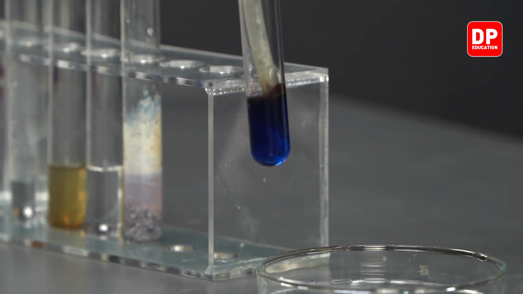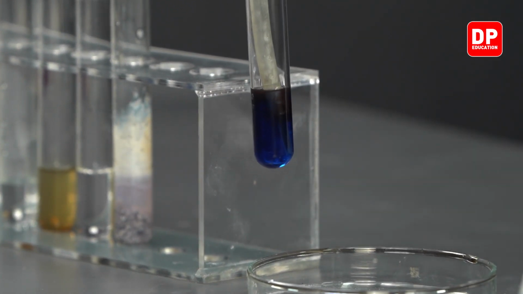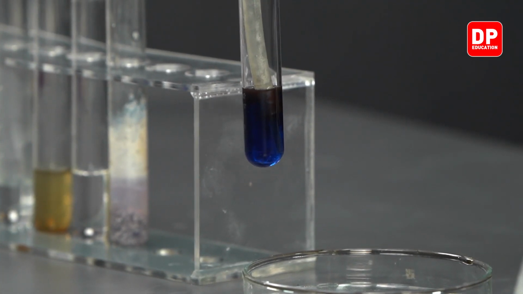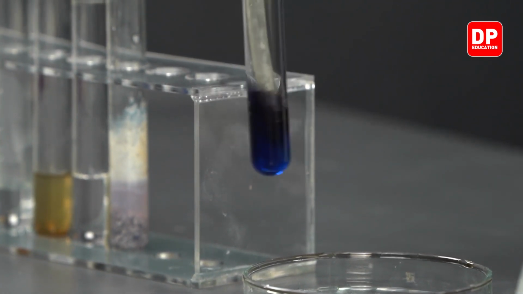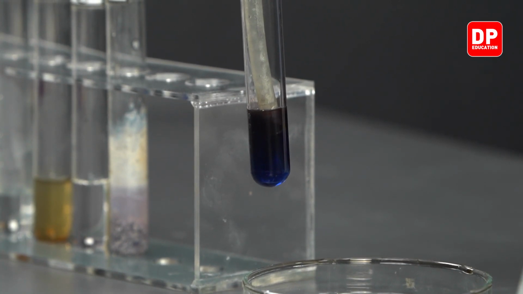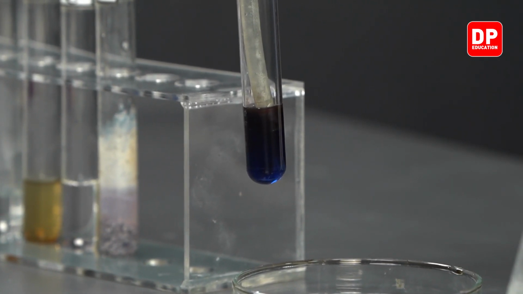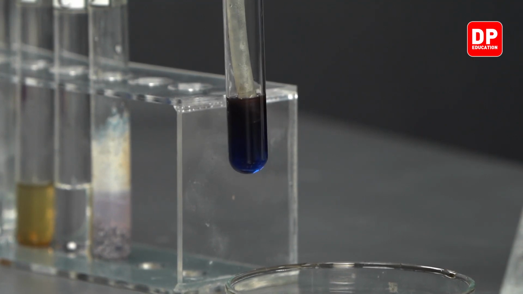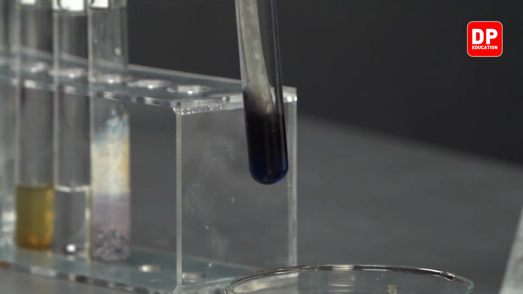And as you can see, when the gas comes into contact with the cuprous chloride, the color of the cuprous chloride begins to change little by little.